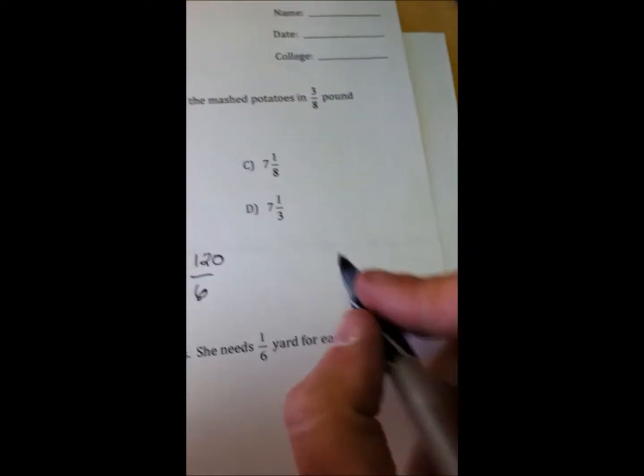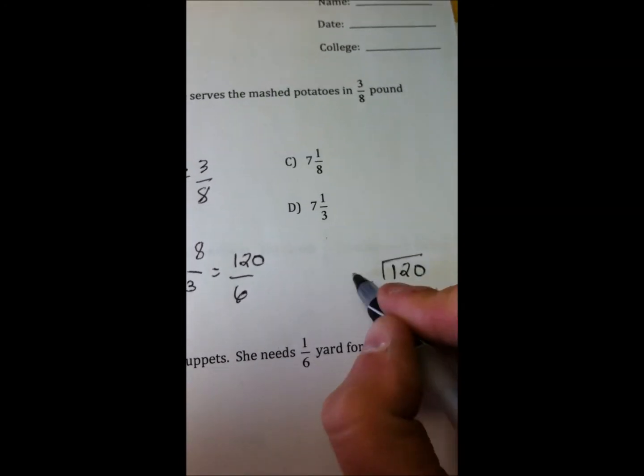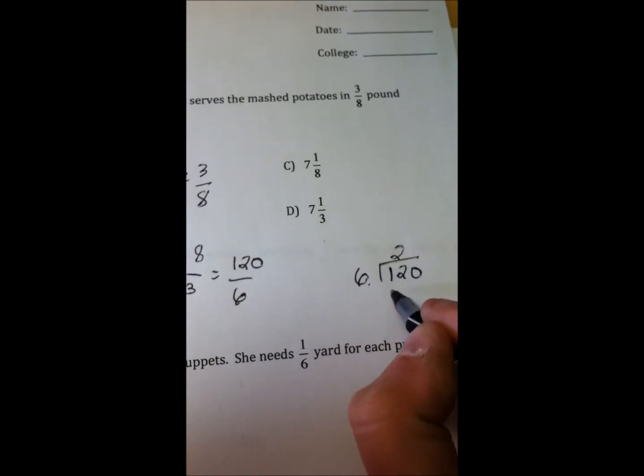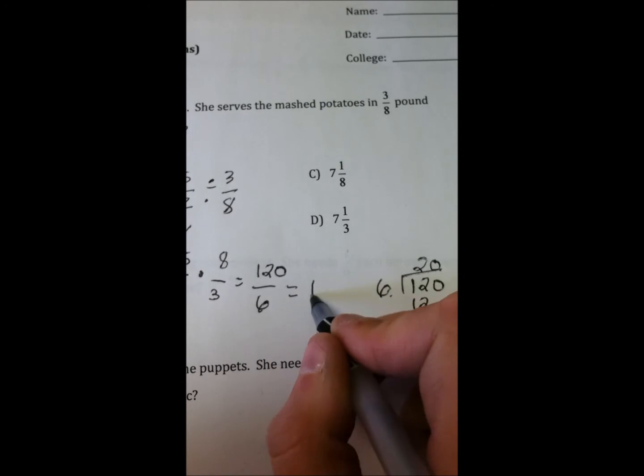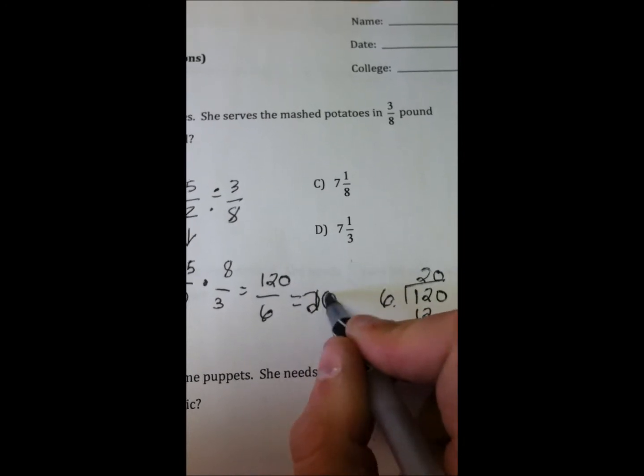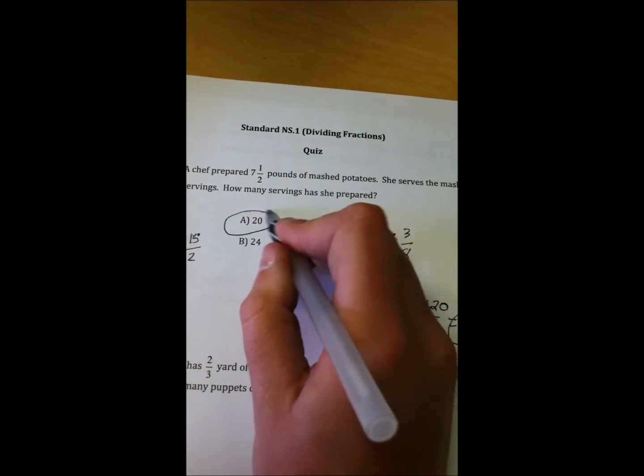Now, this is definitely an improper fraction, so I'm going to do 120 divided by 6. 6 goes into 12 2 times. Perfect. And it can't go into 0. So 20. So 120 over 6 is actually equal to 20. Is that one of my possible answers? Yes, it is. So A is my correct answer.